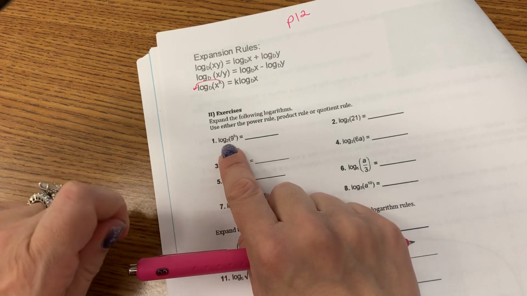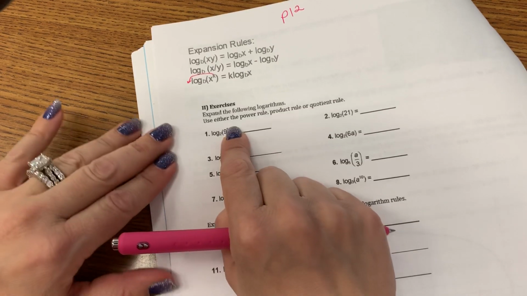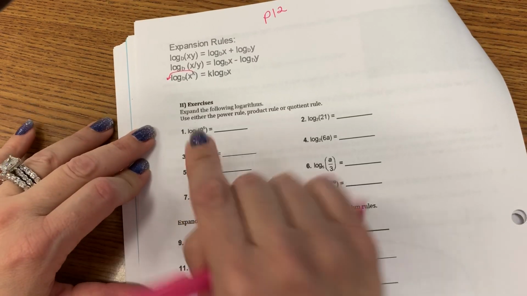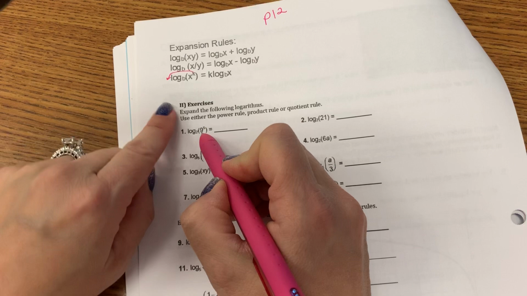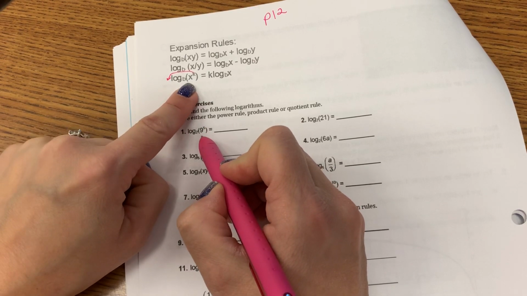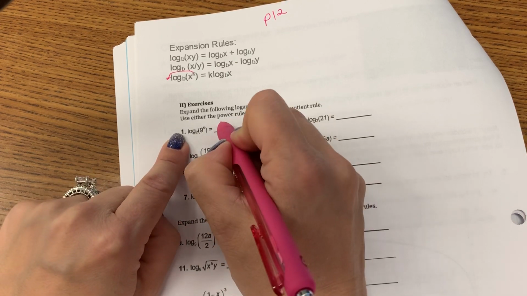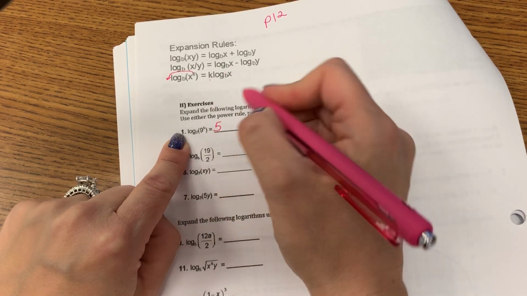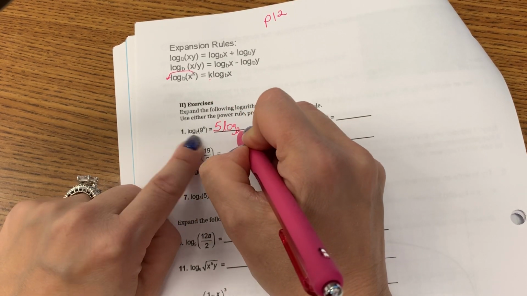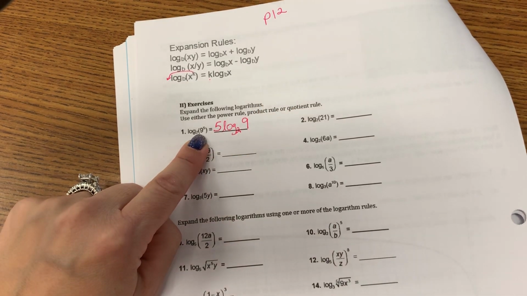We've got log base 2 of 9 to the 5th. So what we're going to do is I say, oh, look, I've got a 9 to the 5th. That's this x to the k. So this 5 can become the coefficient here, and I leave the 9 in the argument.